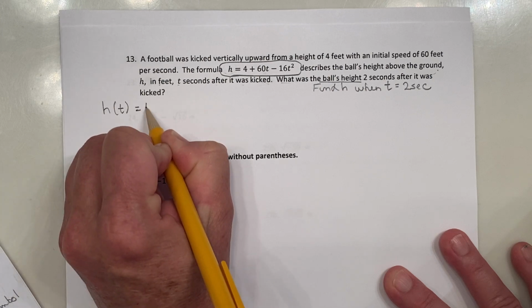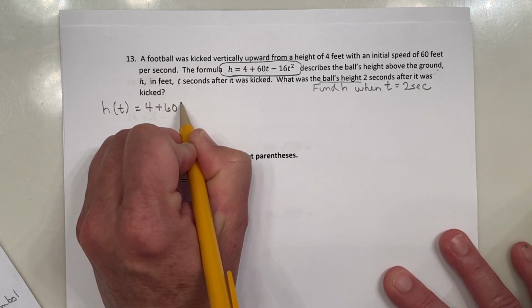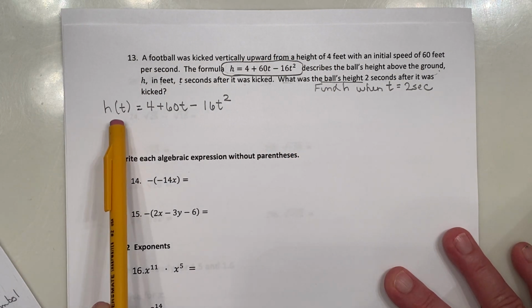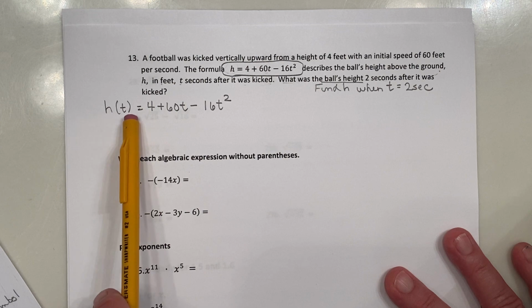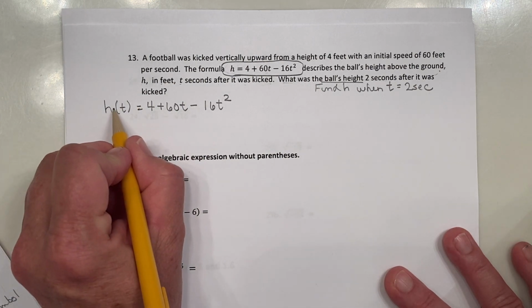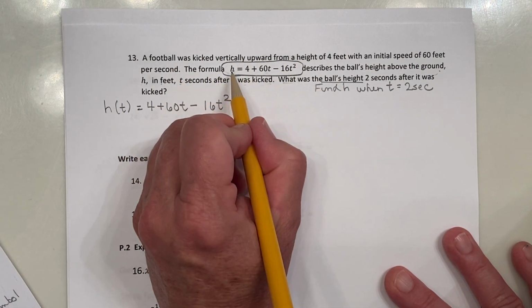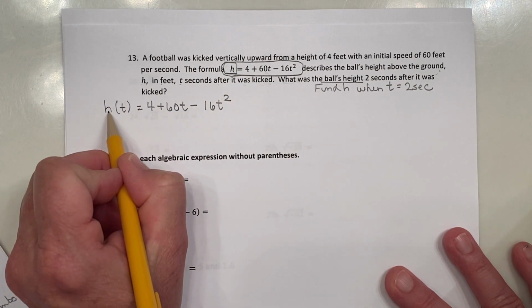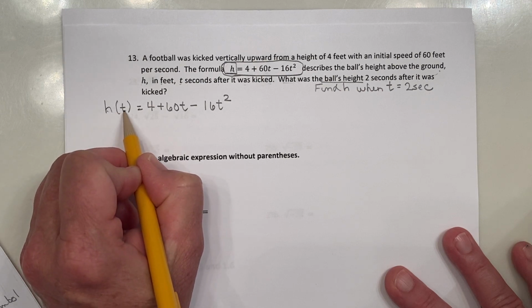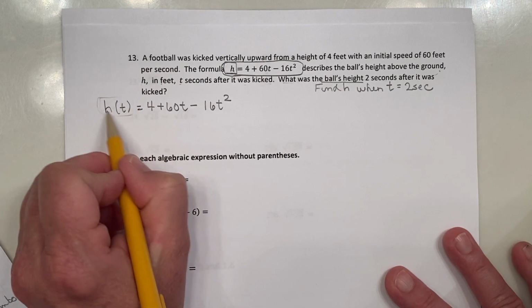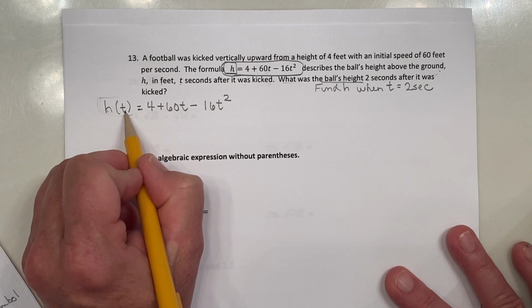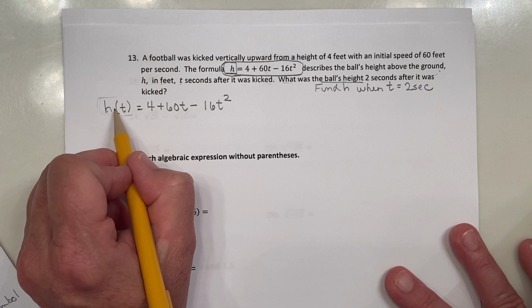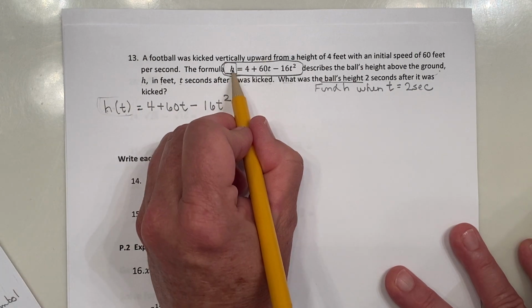I'm going to add a little bit to the formula. I'm just going to transpose it down here. Notice what I added. I added a parenthesis of t and then an end parenthesis. This does not mean multiplication. In context of this problem, I could be a little bit better with my notation. Instead of just using h, I could say that h is a function of time. This just gives us a little more information that the h, the height of the ball, is dependent upon the time that the ball's in the air. So again, this is not multiplication. It's just a different label for h.